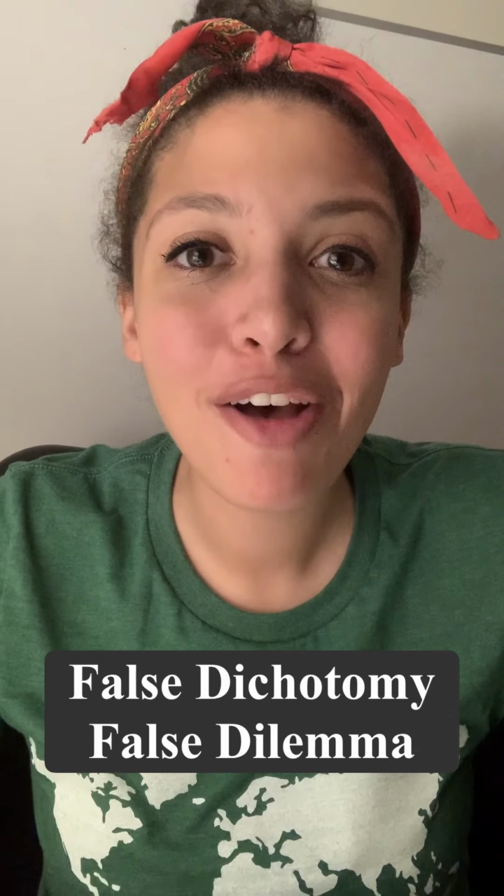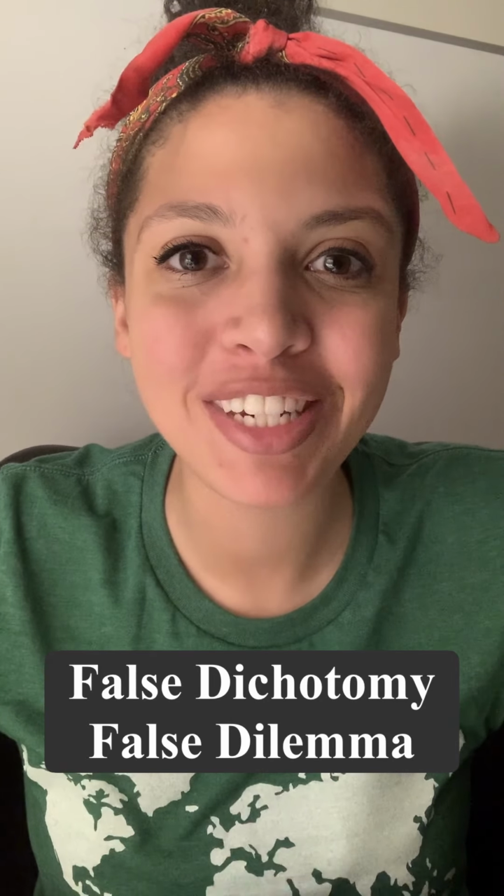Number 2, false dichotomy or false dilemma. This argument presents 2 options that seem mutually exclusive to choose from and implies that there are no other options available. It's the classic this or that, either or, but it doesn't present all the little ands available in between.